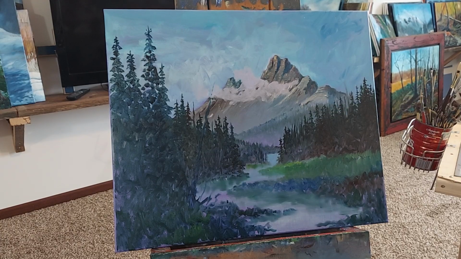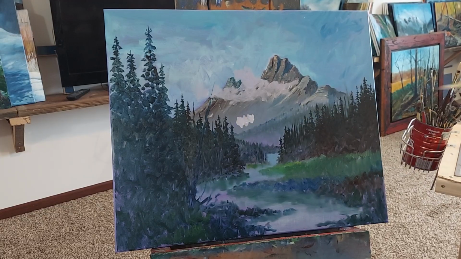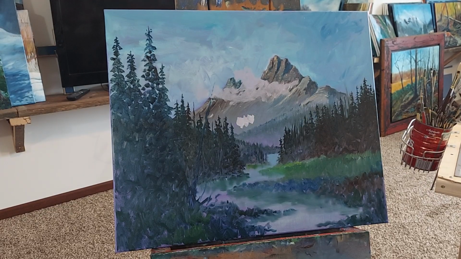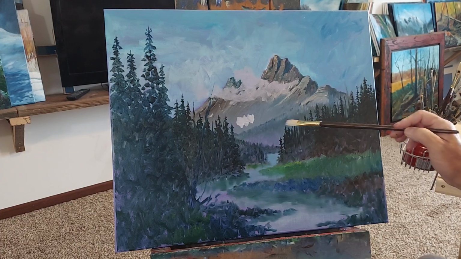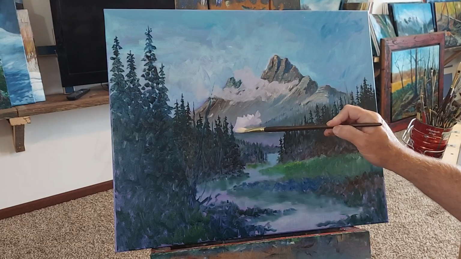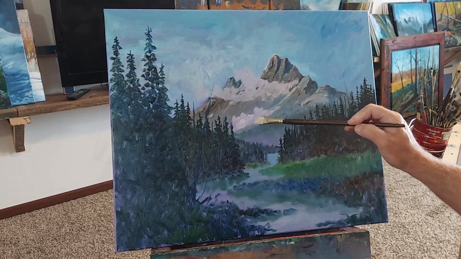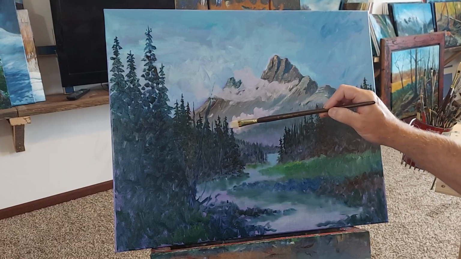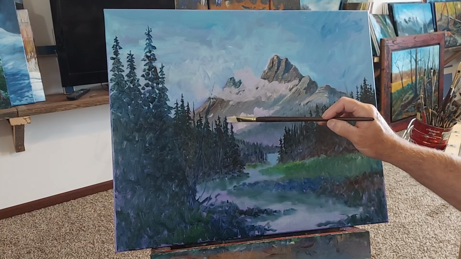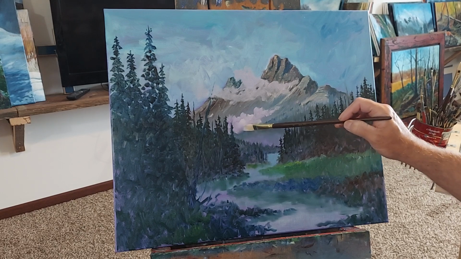Put some nice clouds and things happening down in here. Give it a real dramatic effect. Some misty effects happening back here behind the trees and stuff.